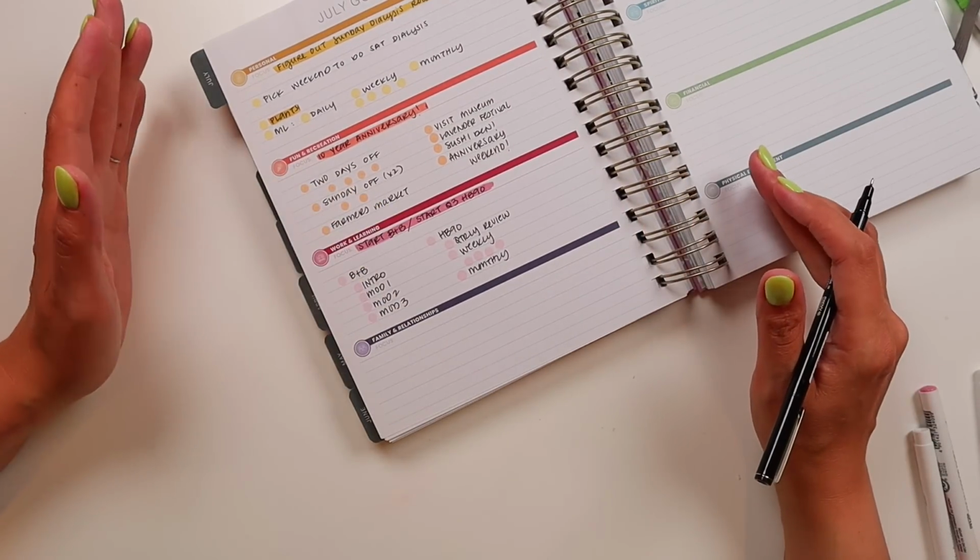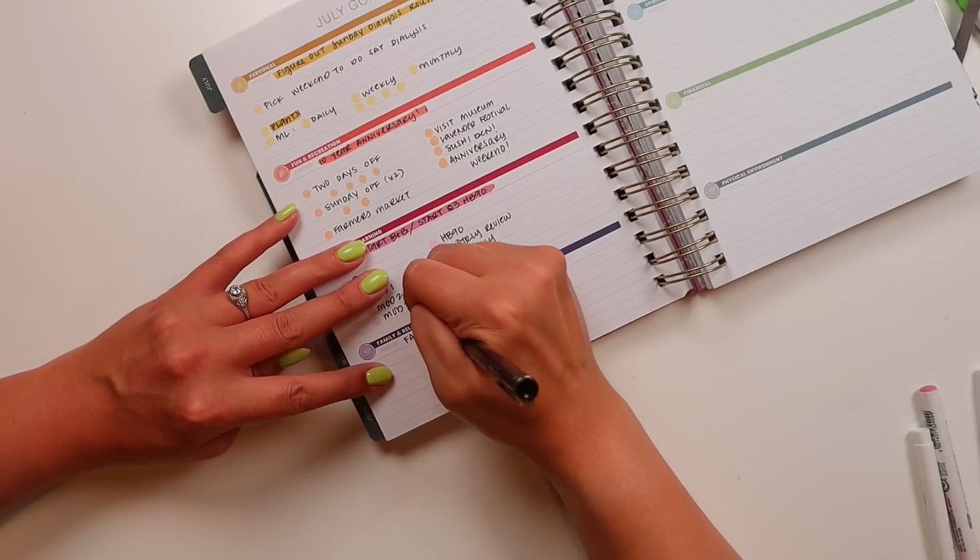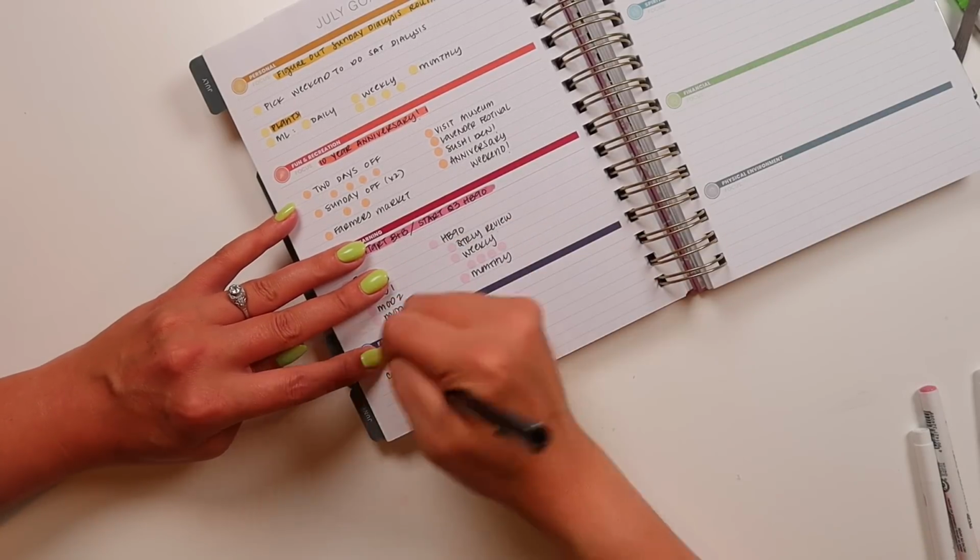This month is the start of family being in town. We pretty much already talked about it, right? So my focus is family fun time. We've got the call and the dates on here.